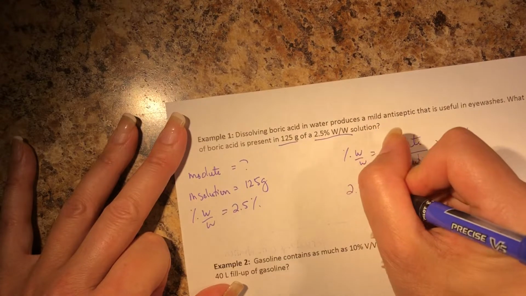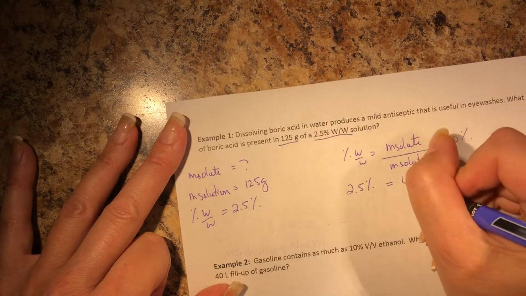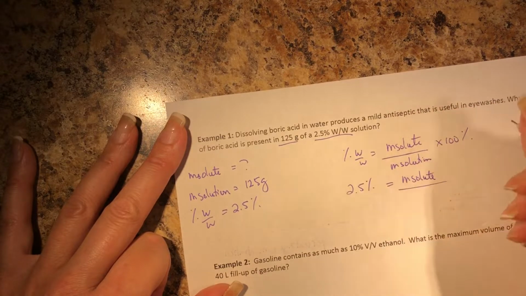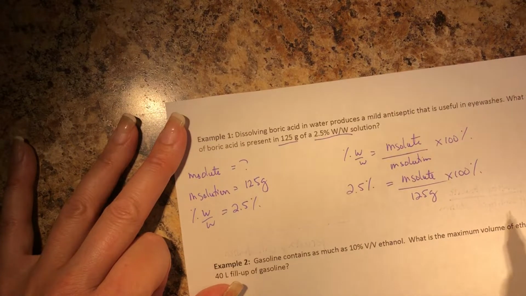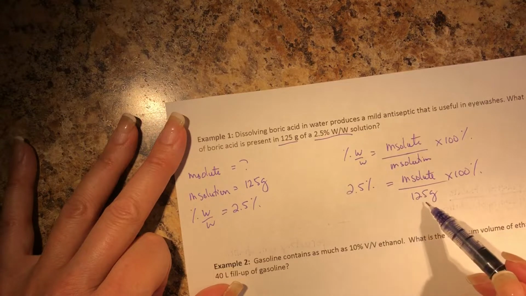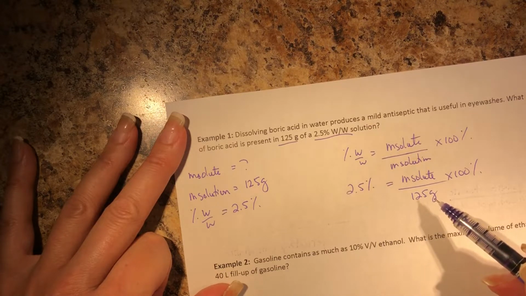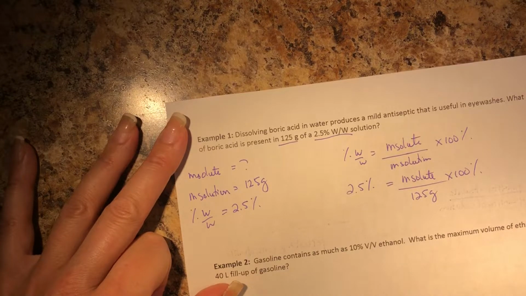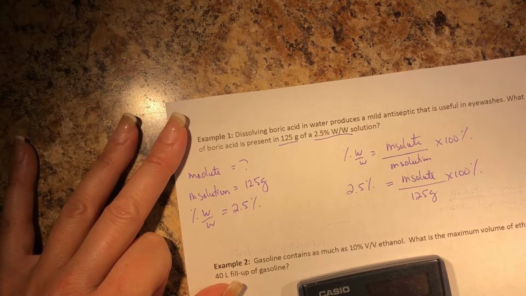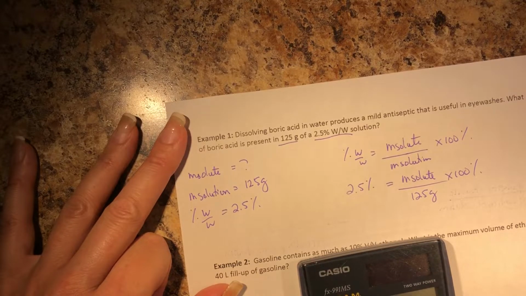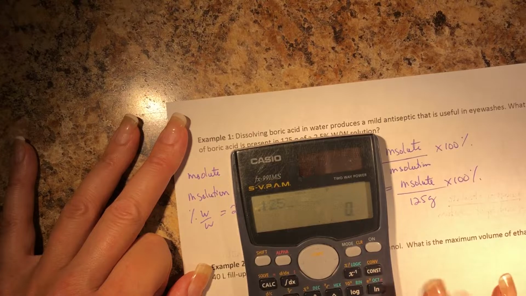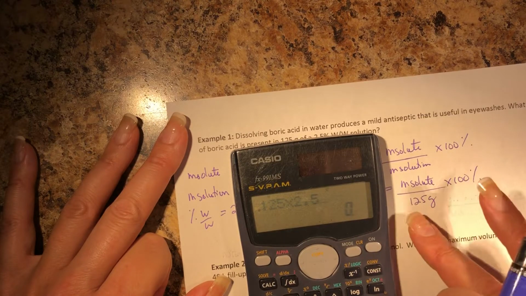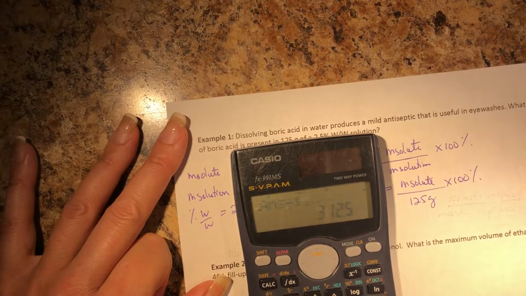So we put 2.5% is equal to mass of solute over 125 grams times 100. So essentially we're trying to figure out what's 2.5% of 125, right? That's essentially what we're trying to find out. So we can put in our calculator 125 times 2.5 equals, and then we divide by 100. Let's do that again. So 125 times 2.5, so I cross multiplied there, equals, and then divide by 100.